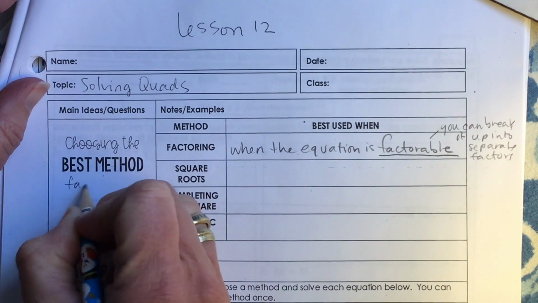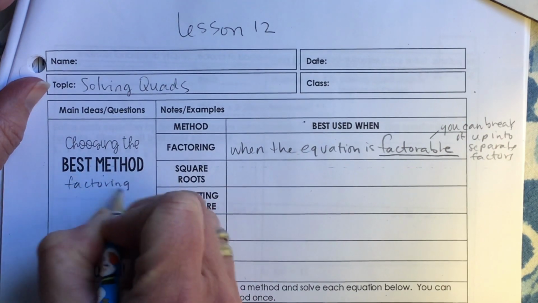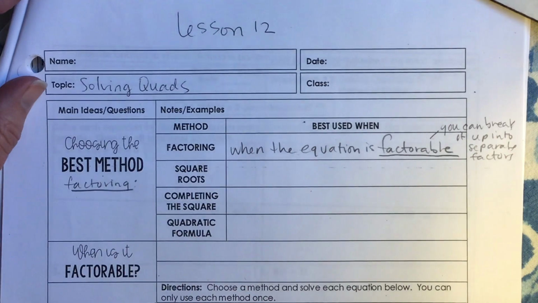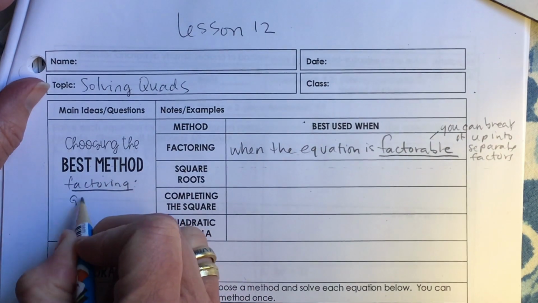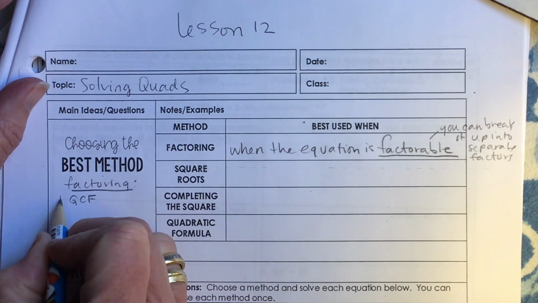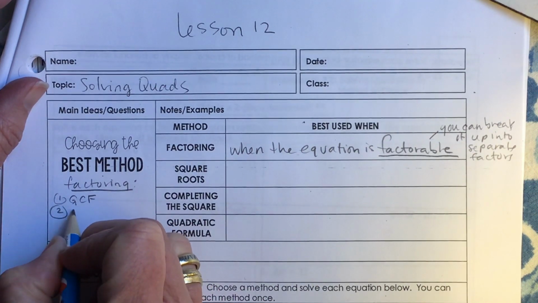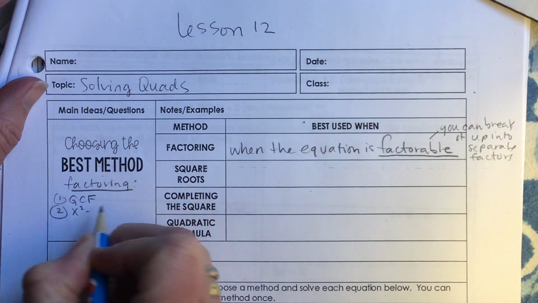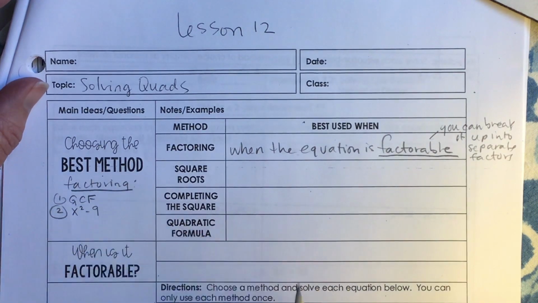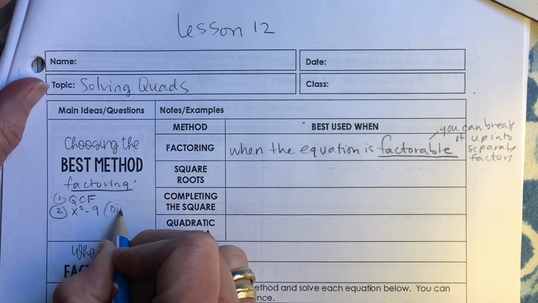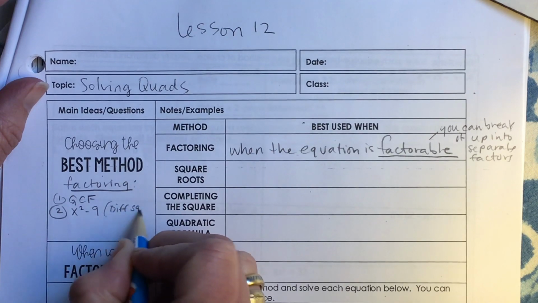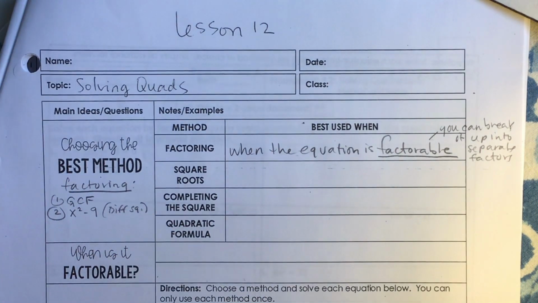So factoring, whatever you do, don't forget: you always want to look for the greatest common factor. It's always your first step. Second step, if it's a binomial, if it's a difference of squares, like x squared minus 9, right? That's a difference of squares. That's a moderately straightforward way to factor.